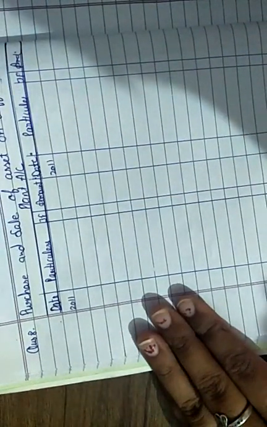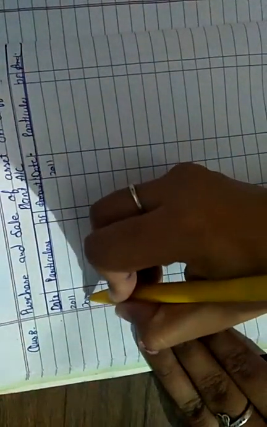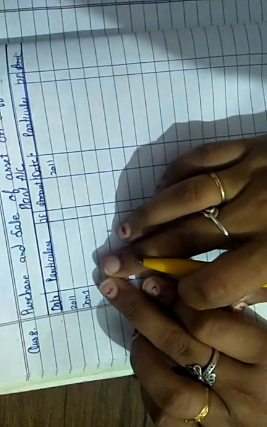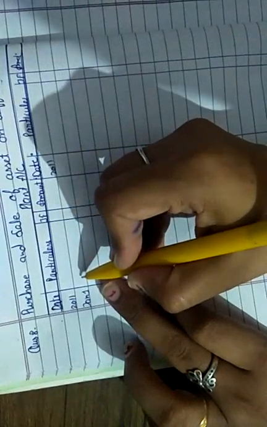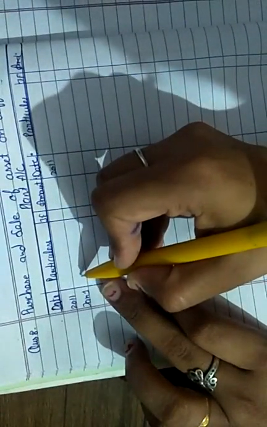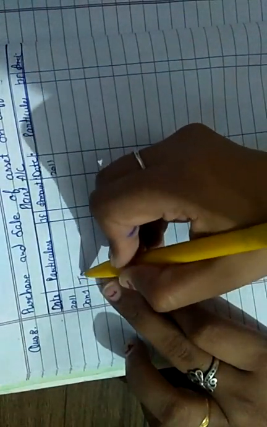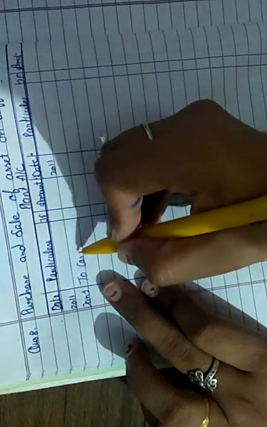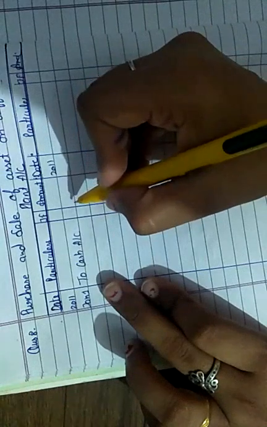In this year, on January 1st, we write the date. On January 1st, an asset is purchased. Asset means plant. When plant is purchased, the journal entry is plant account debit to cash account. So we debit the plant account by writing to cash account. Amount is 20,000.